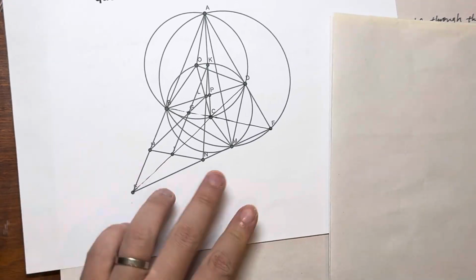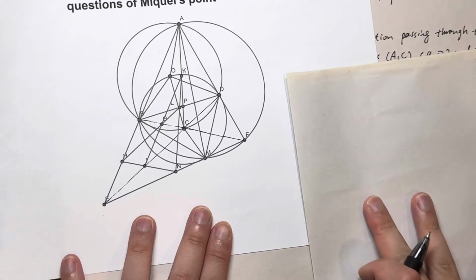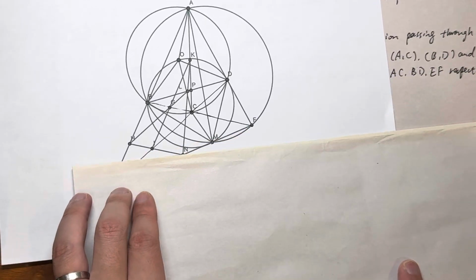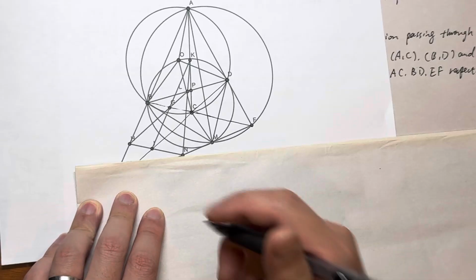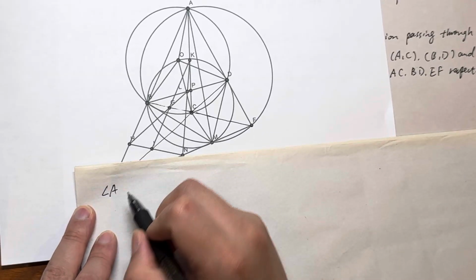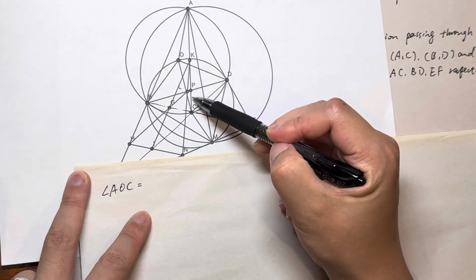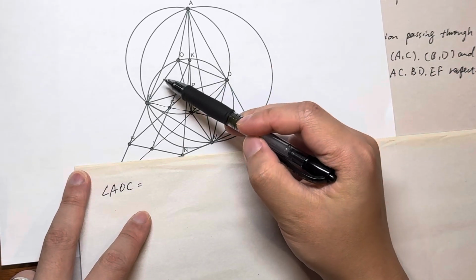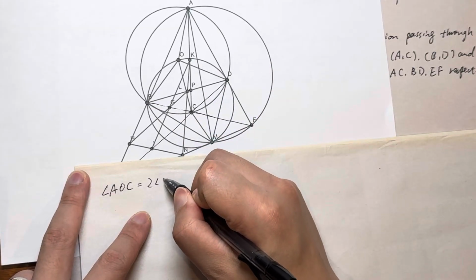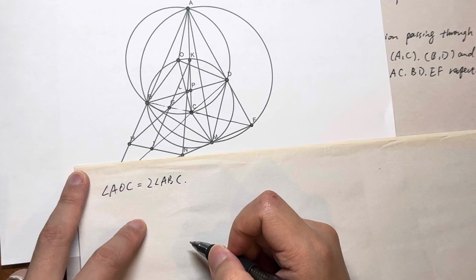So if you look at angle AOC, angle AOC equals twice angle ABC, right?